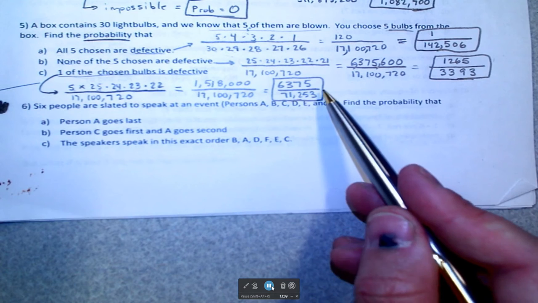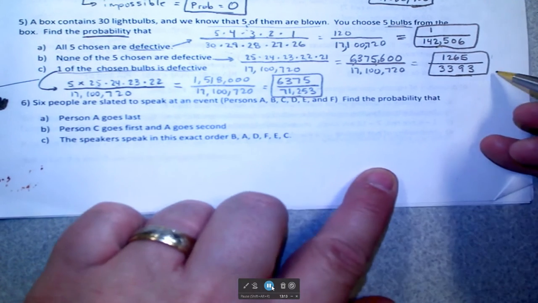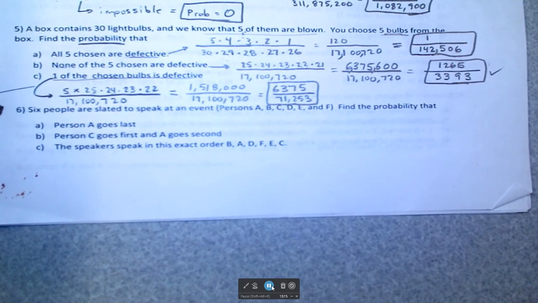Okay? So anyway, and then of course I might ask a follow-up question in class that says, which of these has the highest probability? And the easiest way to tell is to turn all of these into decimals. And this one would be the highest probability. I think I said it was 30-some percent. Let's see if I can find that answer on my calculator. Nope. Okay. So, anyway, let's do one more.